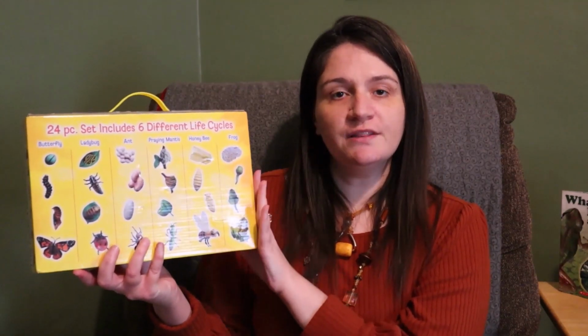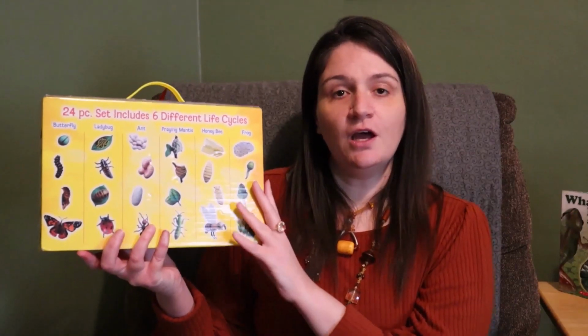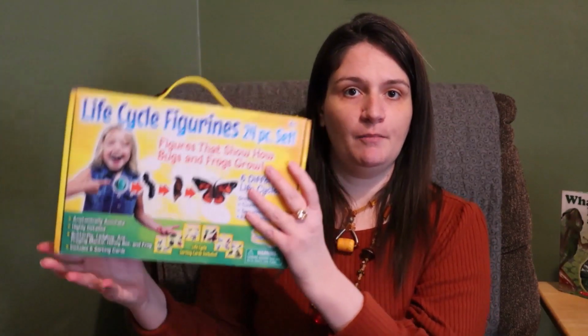Since I am focusing on frogs and butterflies and some of the other animals within this packet, the children that I'm doing the online book club with also have this package. Now, I used the frog life cycle, and I just had the children get those out of the box and then put them in order. This made a wonderful STEM activity for them, and they absolutely loved being able to manipulate these items.